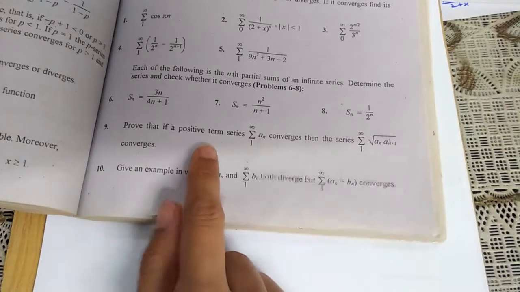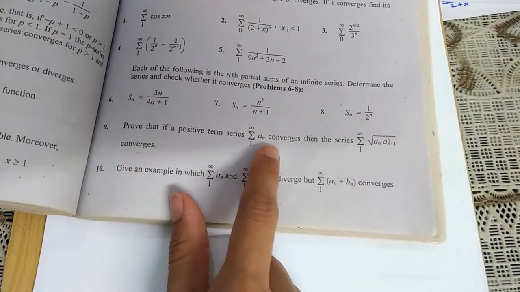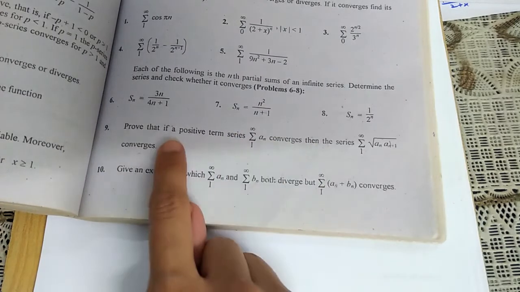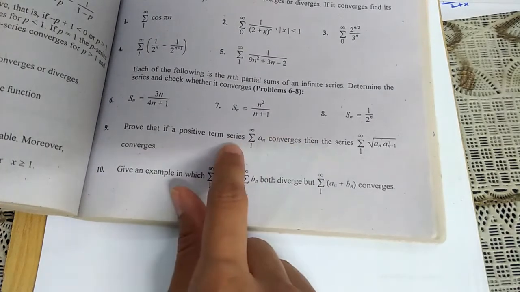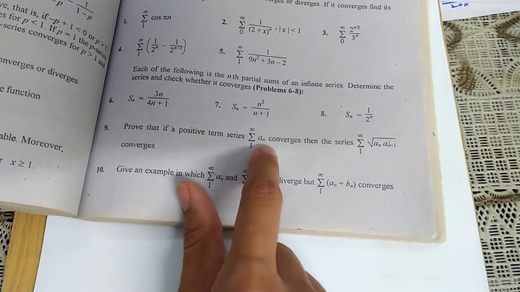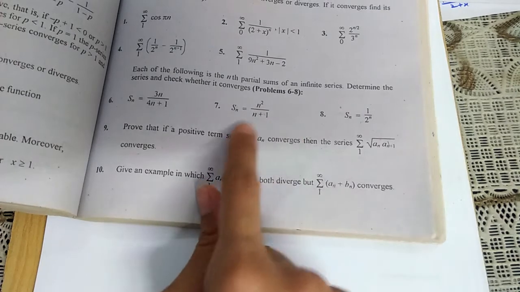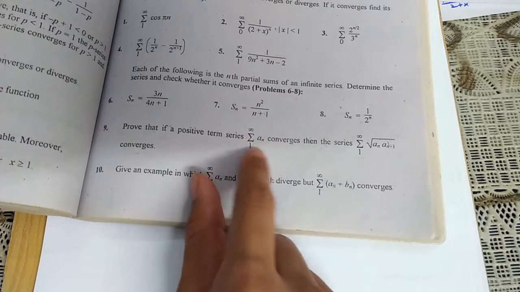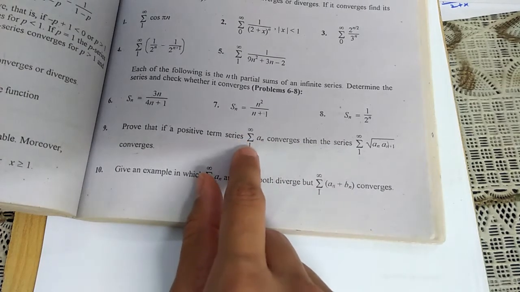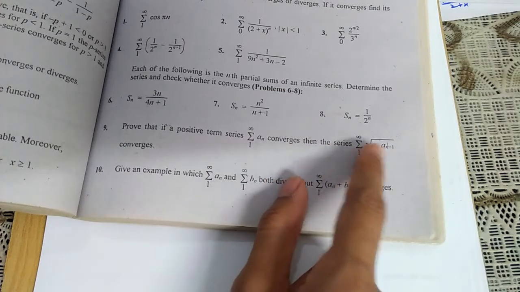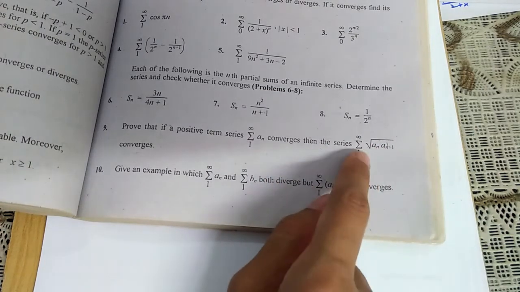In question number 9, prove that if a positive term series an converges, they have given us that the sum of the series summation 1 to infinity an is convergent. Using this, we need to prove that summation 1 to infinity under root an into an plus 1 is also convergent.